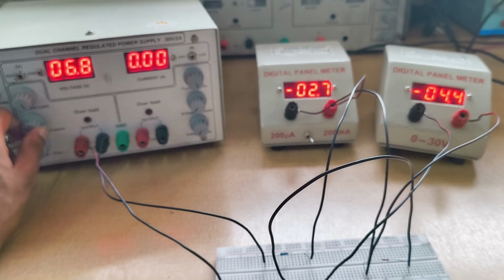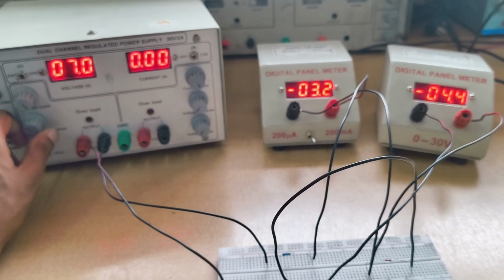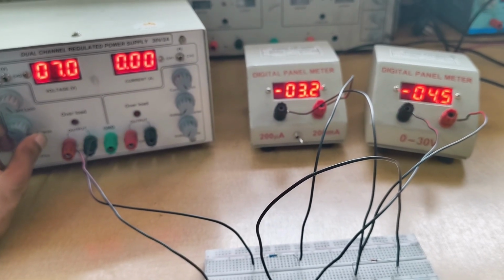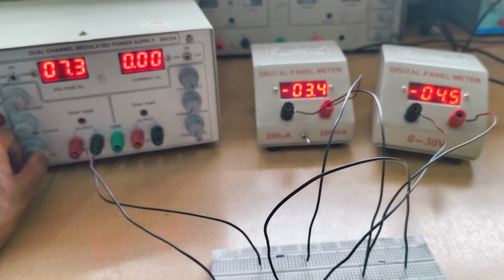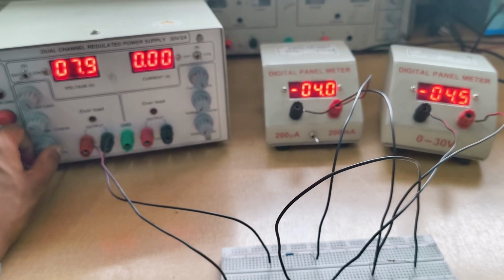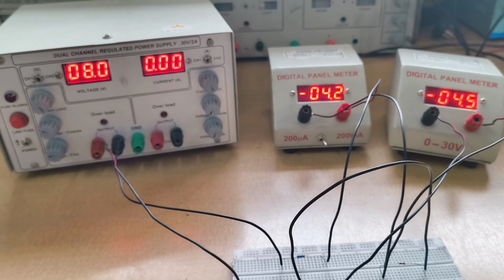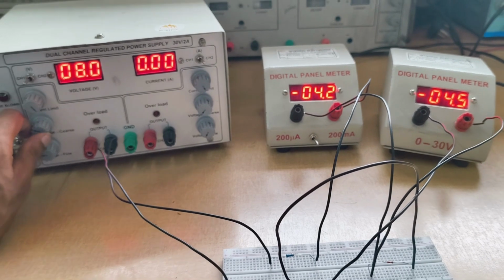Now if you go to 7 volts, the value of voltage is 4.4, sometimes it may be 4.5, but the value of current is minus 3.2 milliamperes. Now if you go to 8 volts of RPS voltage, the value of current is minus 4.2 milliamperes and the value of voltage is 4.5 volts, which is almost a fixed value.